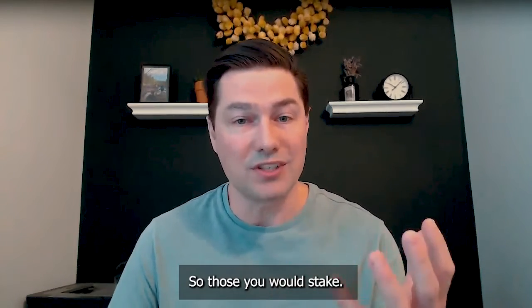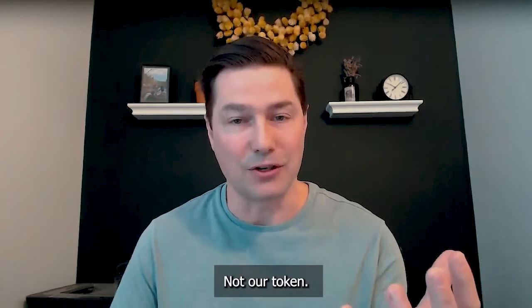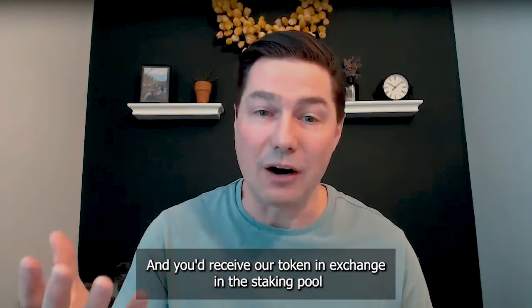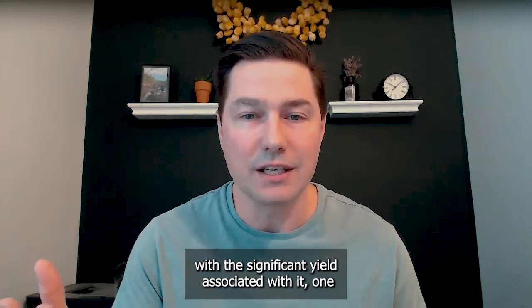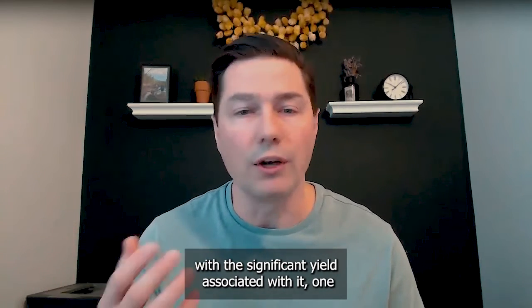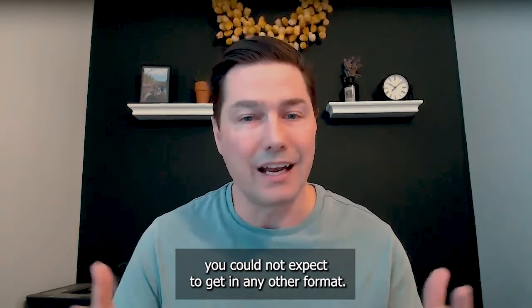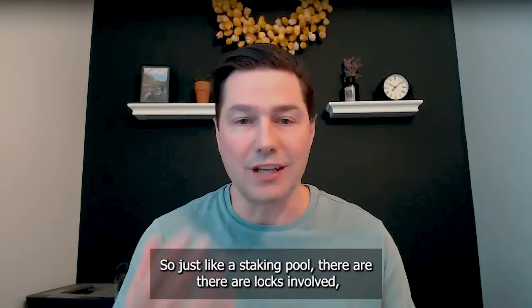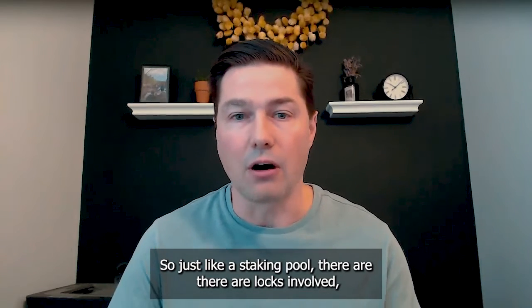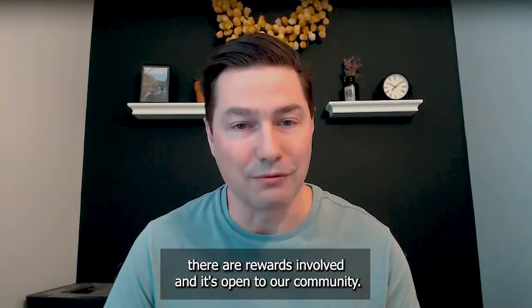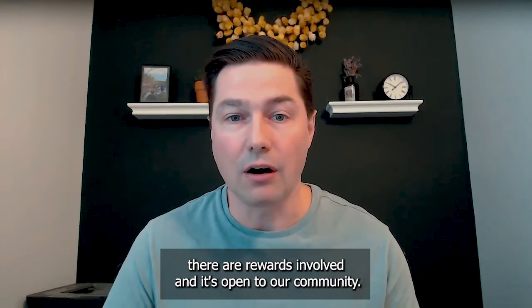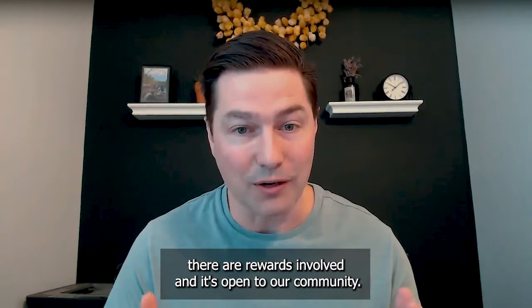So you would stake those, not our token, and you'd receive our token in exchange in the staking pool, with a significant yield associated with it, one you could not expect to get in any other format. Just like a staking pool, there are locks involved, there are rewards involved, and it's open to our community.